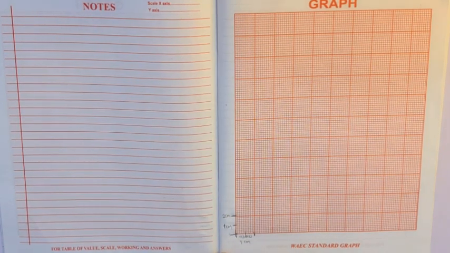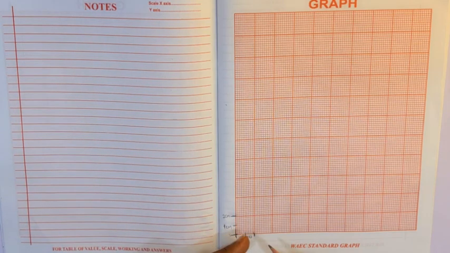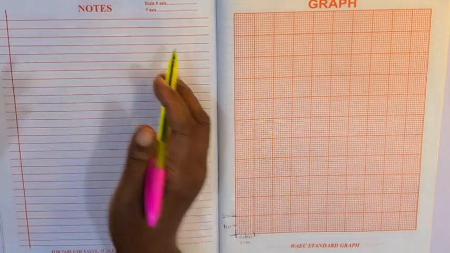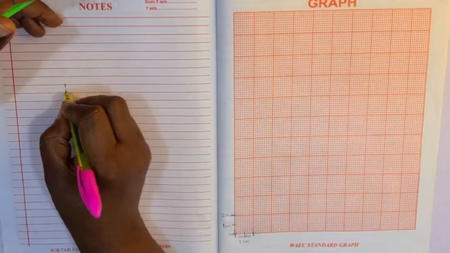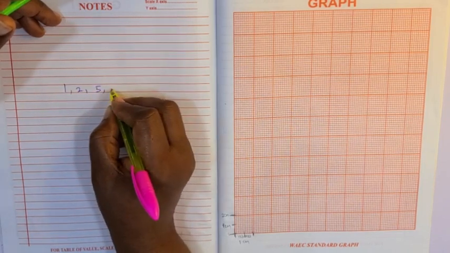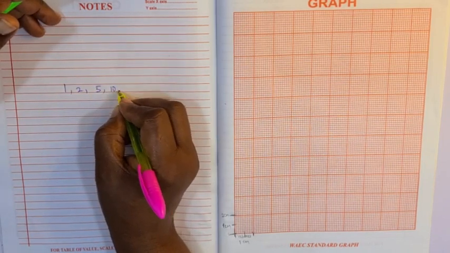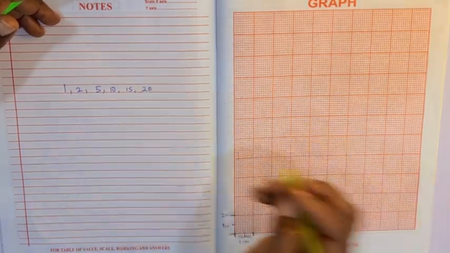Alright? Now the next thing is your choosing of your scale. You can use 2 cm to represent any unit at all. And in choosing your scale, remember, you will be using multiples: 1, 2, 5, 10, 15, 20, and so on.